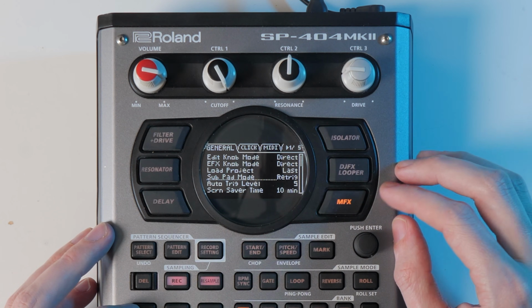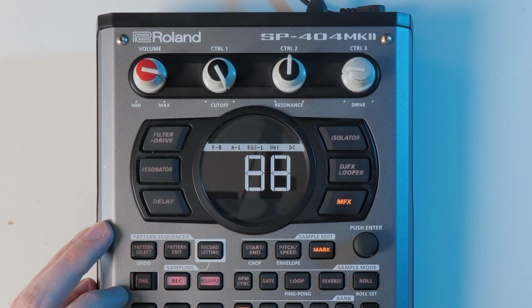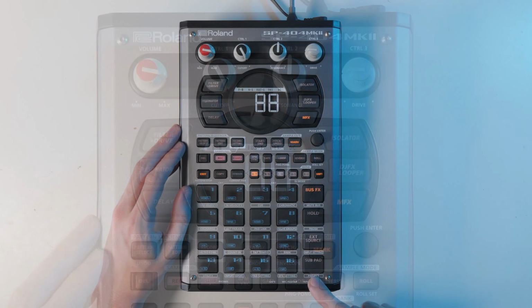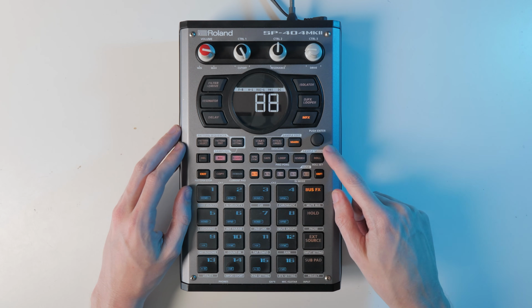I know it annoys a few people. That certainly annoys me a little bit as well. I would like to just be able to hit Subpad to preview the sample that I want to hear in that area. I don't need to be able to hear it while I'm scrolling with the value wheel.